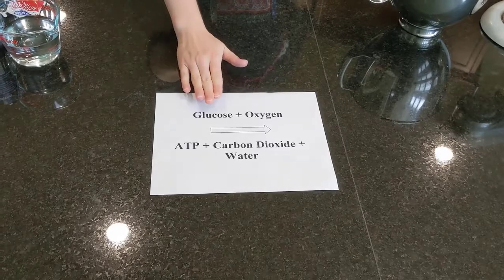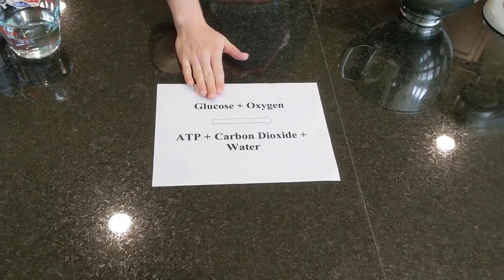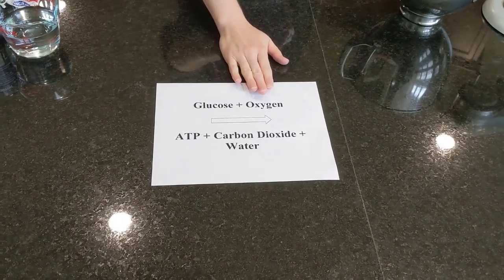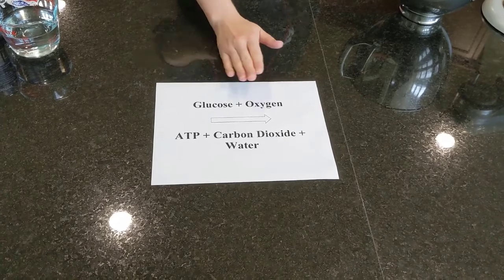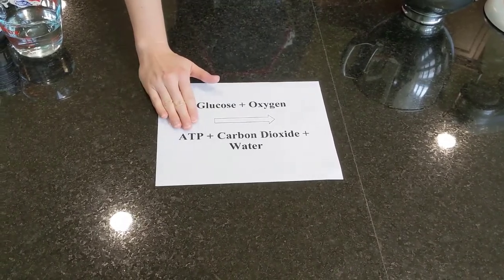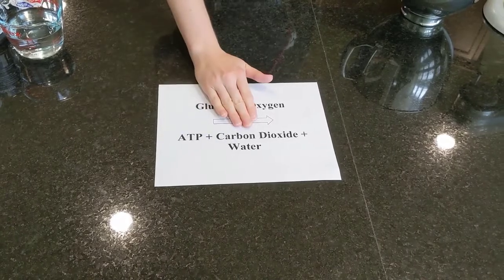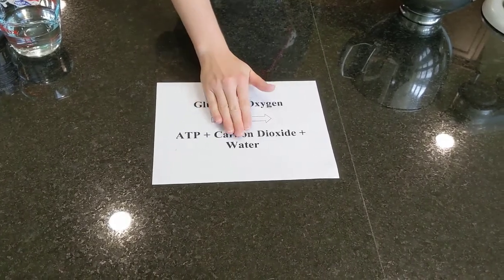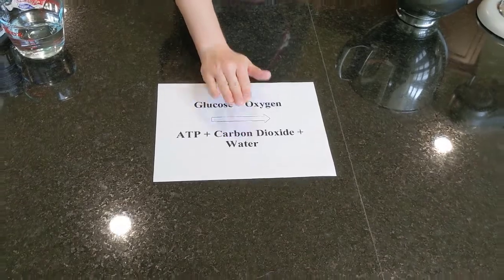So our inputs are glucose, which is a very simple sugar, oxygen, which can be found in the atmosphere, and our outputs, or what we get out of this equation, is ATP, the energy molecule, carbon dioxide, which is a waste, as well as water, another waste. Keep that equation in mind, because in order to make naan, cellular respiration has to occur. Let's get cooking.